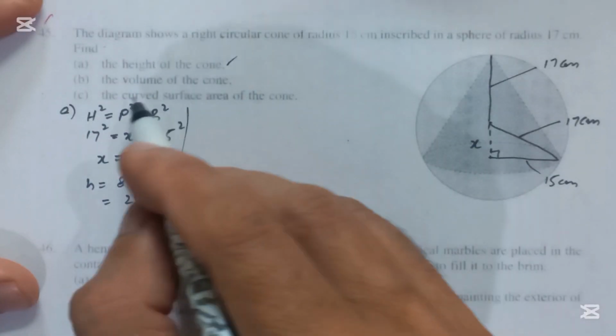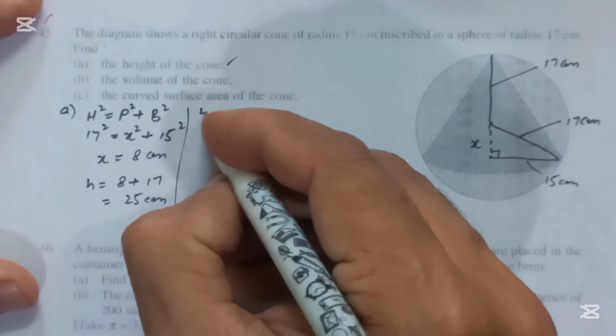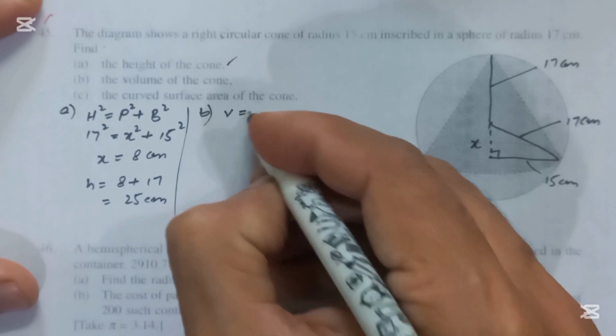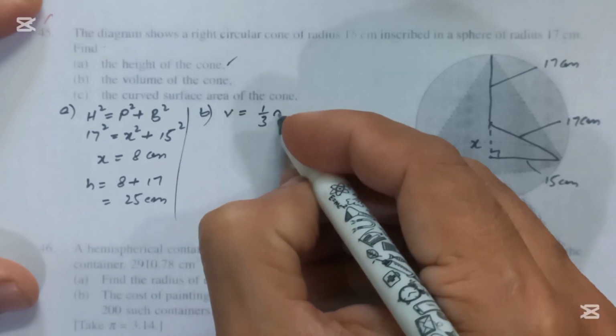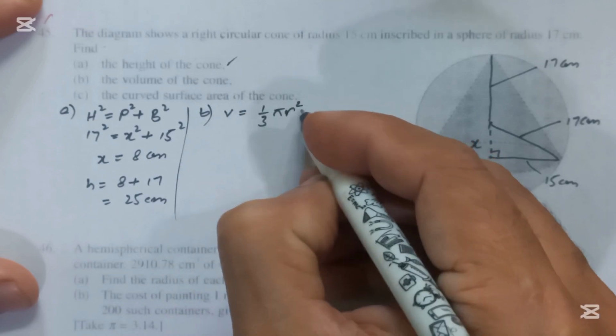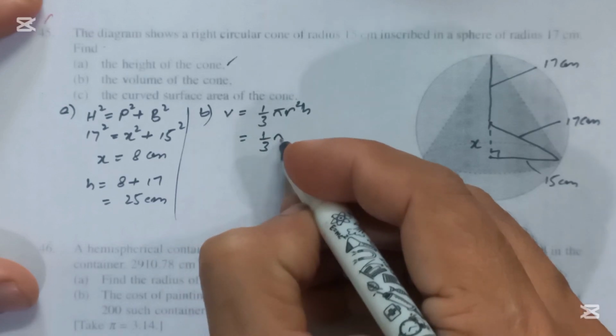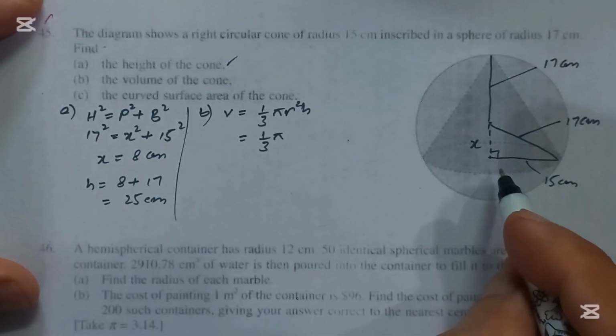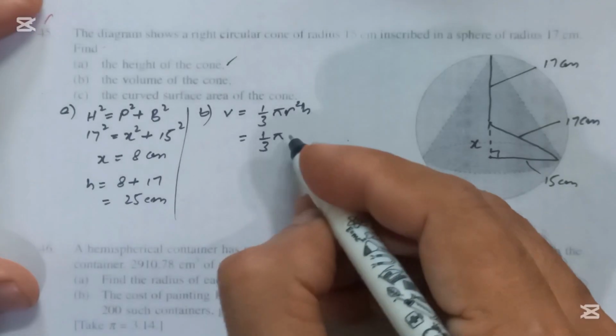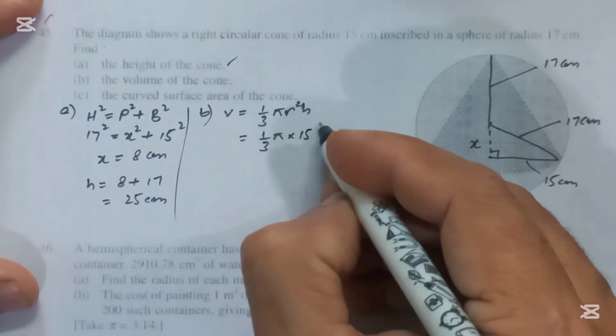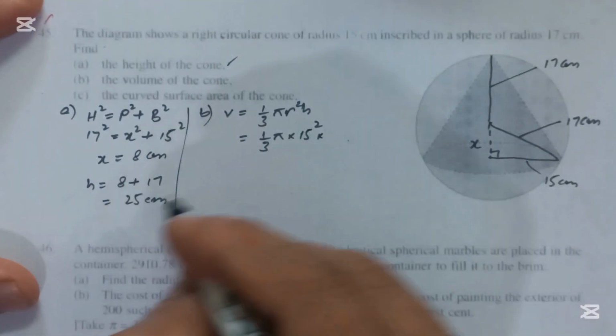Second part requirement is volume of the cone. Volume of the cone's formula is 1 by 3 pi r square h. Put the values in the formula. Radius of the cone is 15 and height is 25.